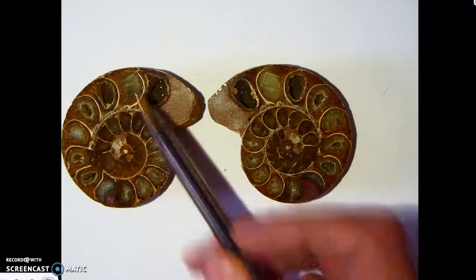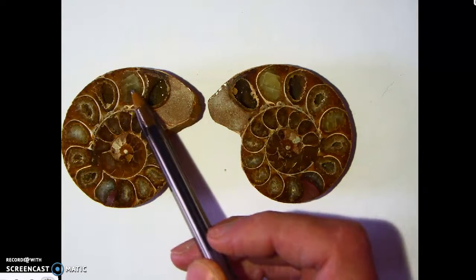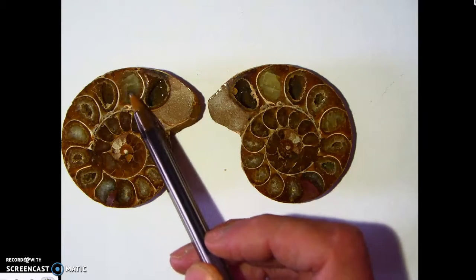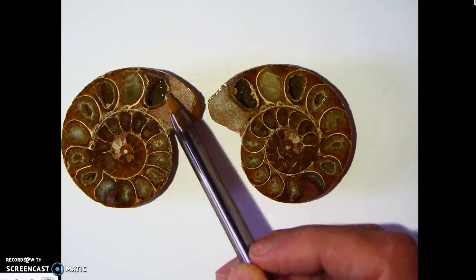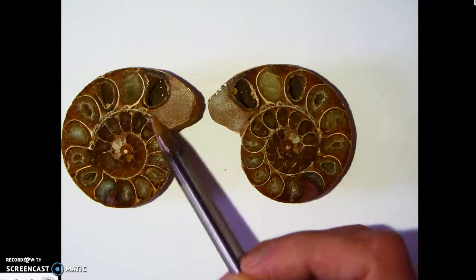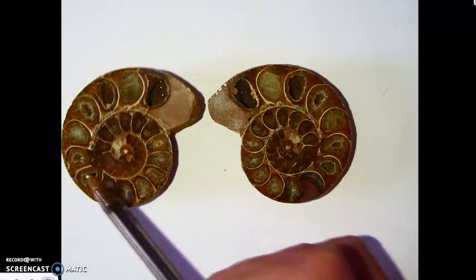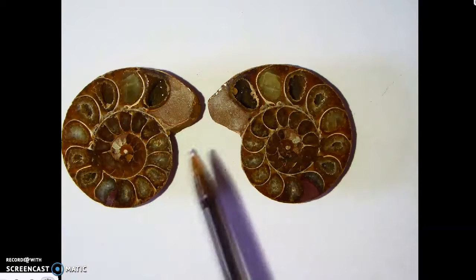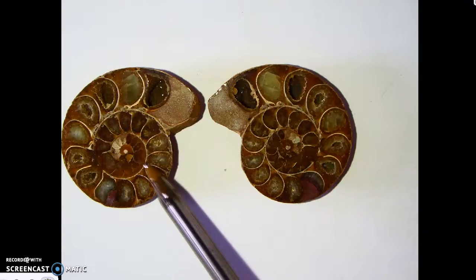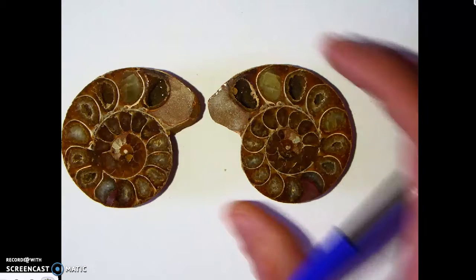And we can see that the shell is filled with mineral deposits. We can see there's crystalline material in here, probably calcite, I'm guessing. Probably really need acid to tell for sure and see if it's calcite or quartz, but it's probably one of the two. So these chambers would be empty normally, and the animal would live in this last chamber as its shell got larger. So by slicing this in half and polishing it, we can see the internal structure of the shell and how the animal actually lived.